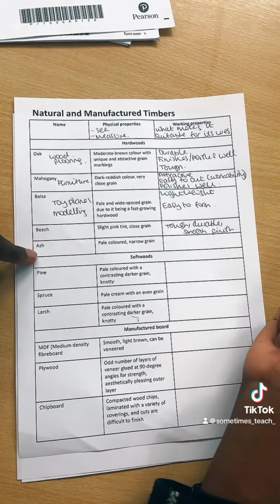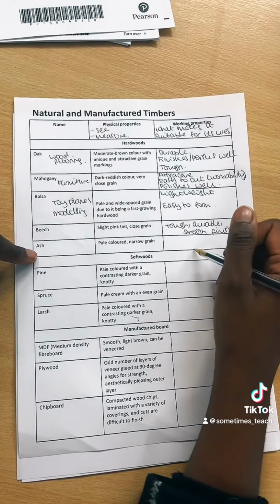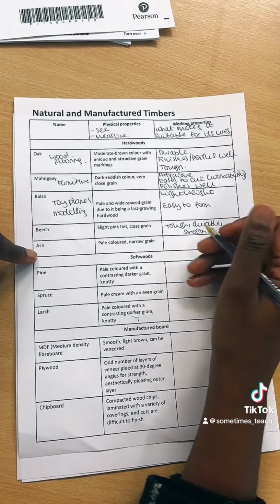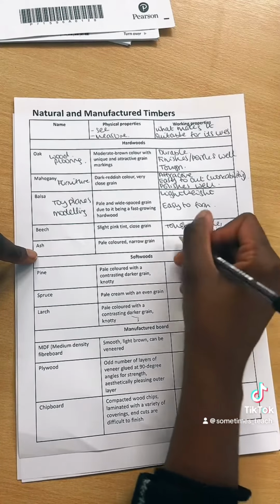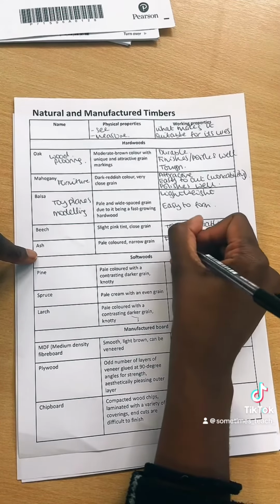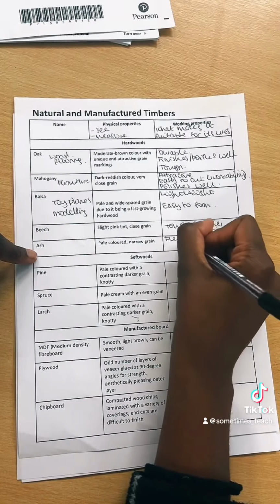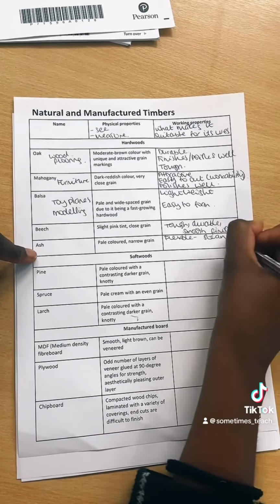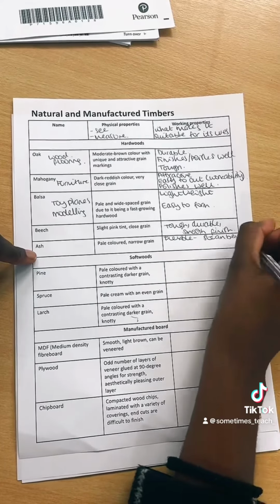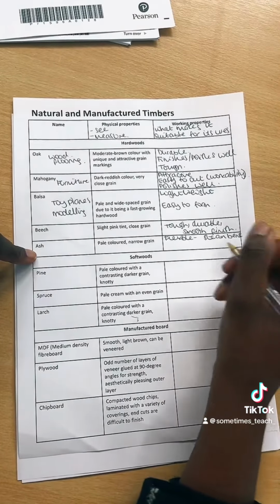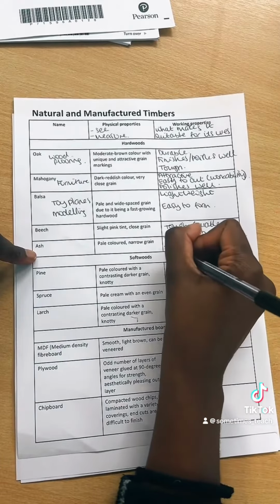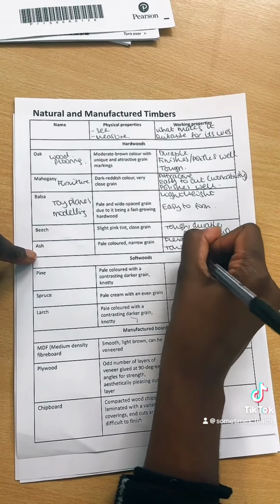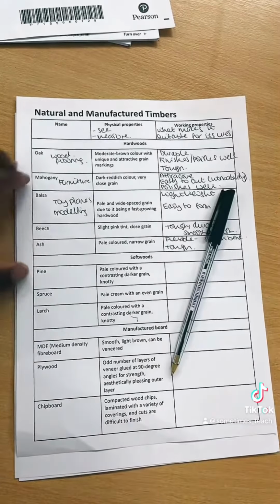And then lastly, ash. So we know ash is pale coloured and it has a narrow grain. You can steam bend ash. So did you guys know? Yeah, so flexible, you can steam bend it. Flexible, steam. Well done, Lewis. It's also tough. It can be used for sports equipment, like baseball bats.